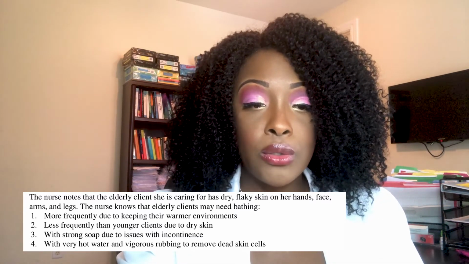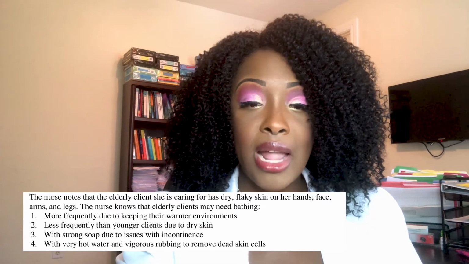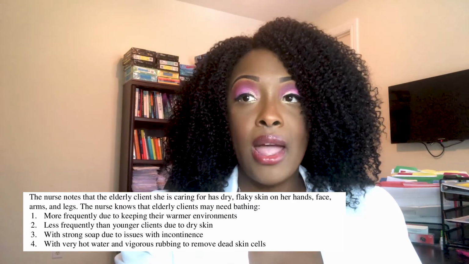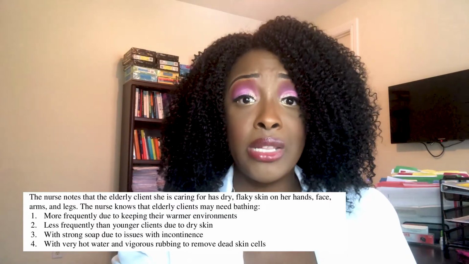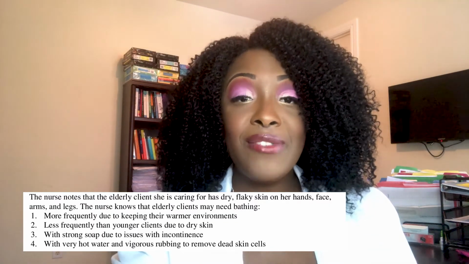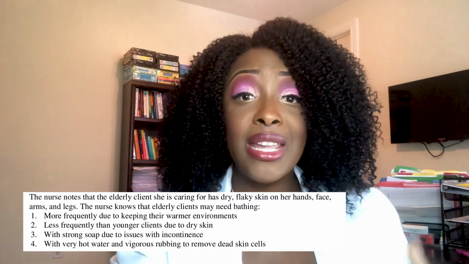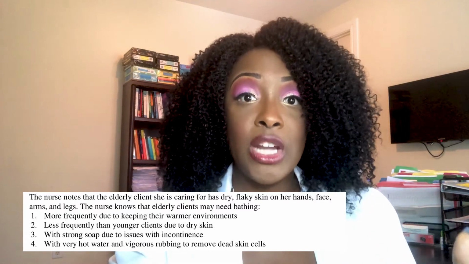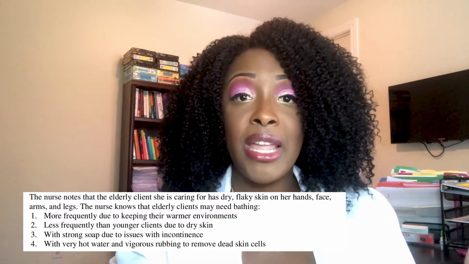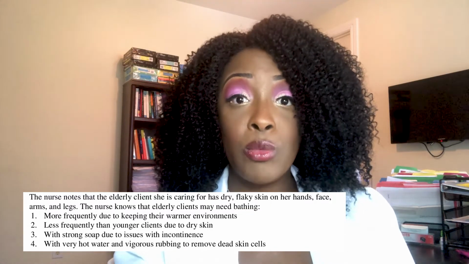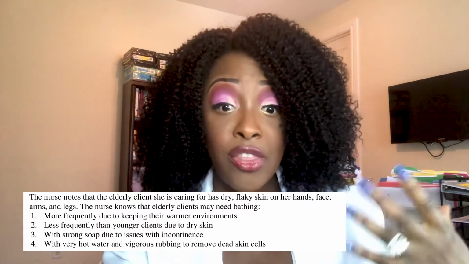The correct answer is 2, less frequently than younger clients due to dry skin. When patients are of the geriatric age, their skin is very, very dry. And believe it or not, showers dry their skin even more. So when they are of the geriatric age, it's not abnormal that the patient will only bathe 2, maybe 3 times a week. I want to go over the other choices so you can see why they're wrong. 1 is just plain wrong. More frequently due to keeping their warmer environments. That's actually false. They actually like it more cool.